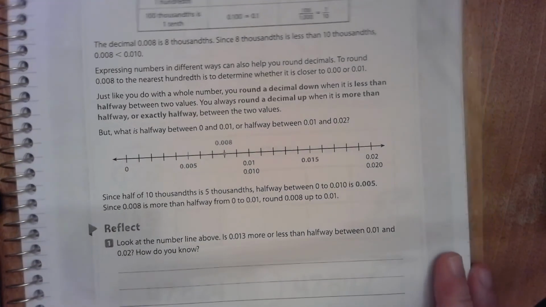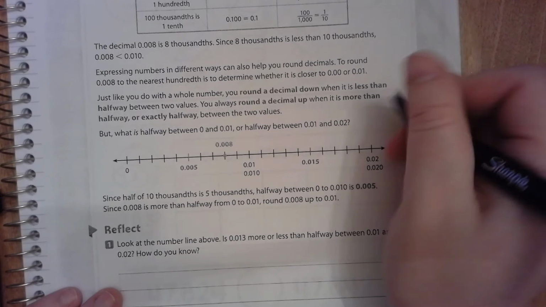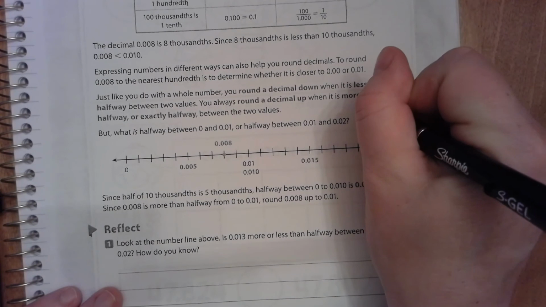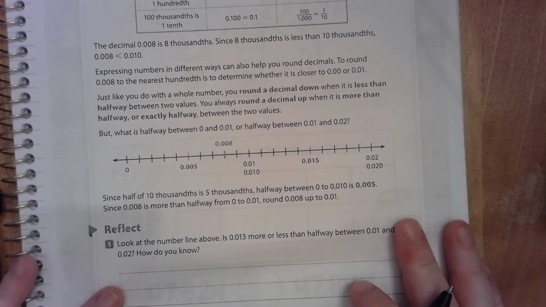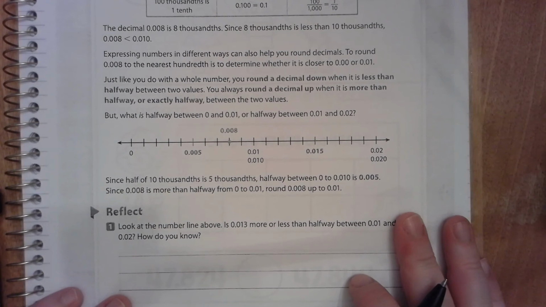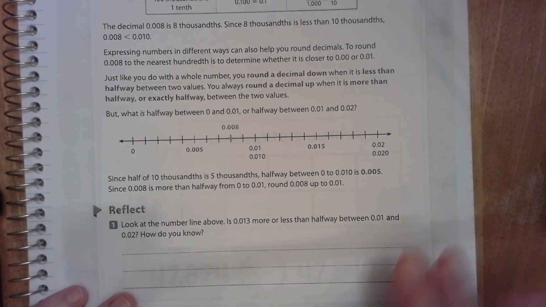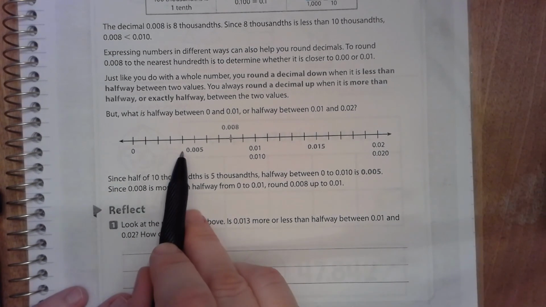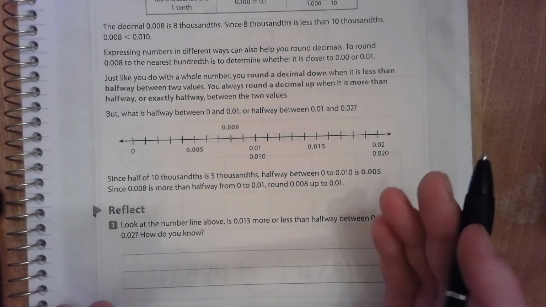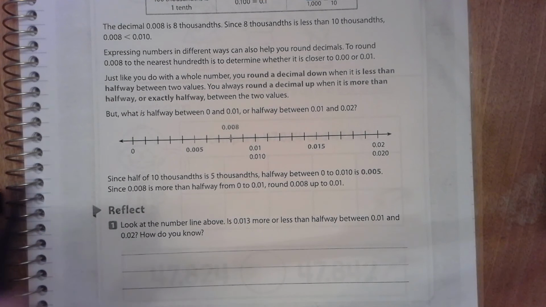So Miss Brittany gave me this little ditty. It's called, 5 or more, raise the score, 4 or less, let it rest. So basically, if a number is 5 or greater, then you would round it up to the next one. If it's 4 or less, you leave it alone.